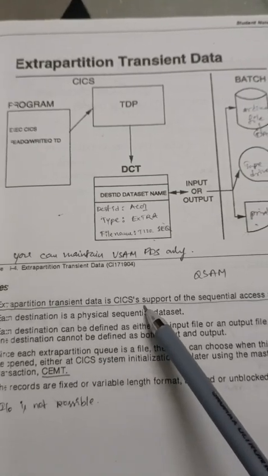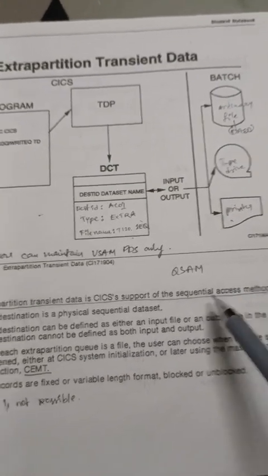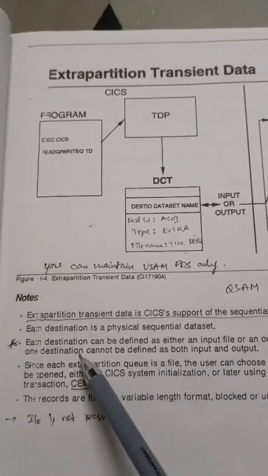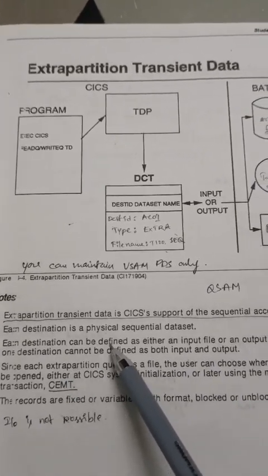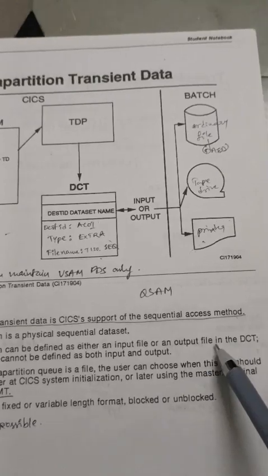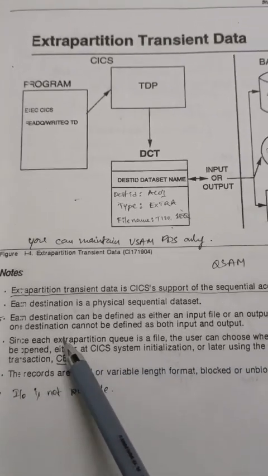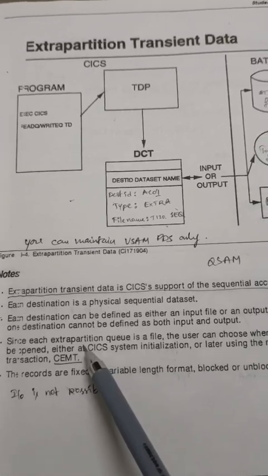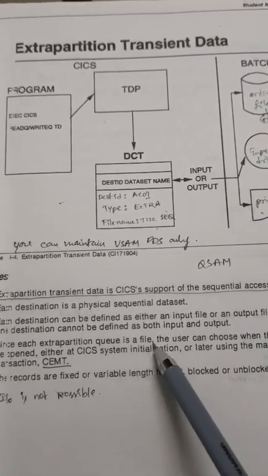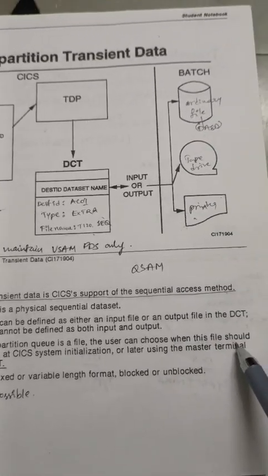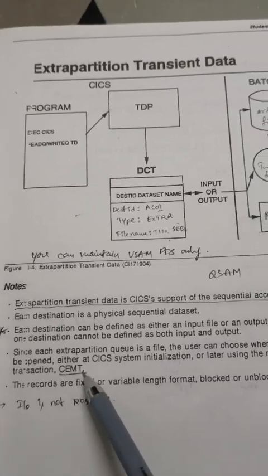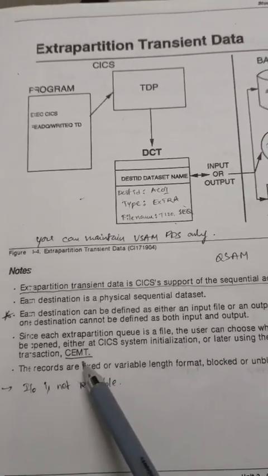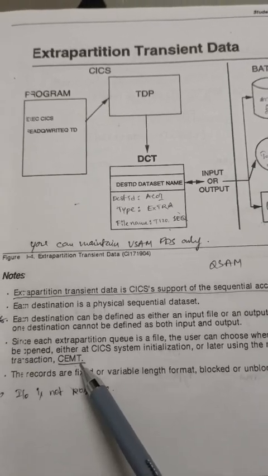Extra partition transient data supports the sequential access method. Each destination is a physical sequential data set. Each destination can be defined as an input file or an output file in the DCT. One destination cannot be defined as both an input and an output. Since each extra partition queue is a file, the user can choose whenever the file should be opened, either at CICS system initialization or later, by using CEMT.